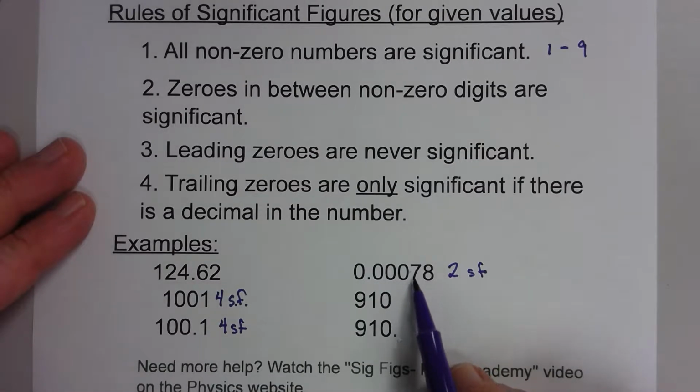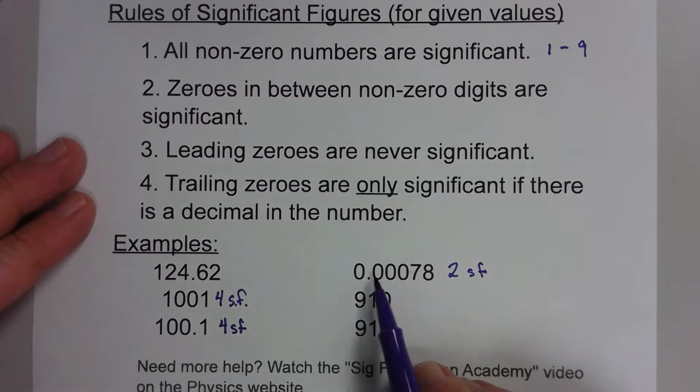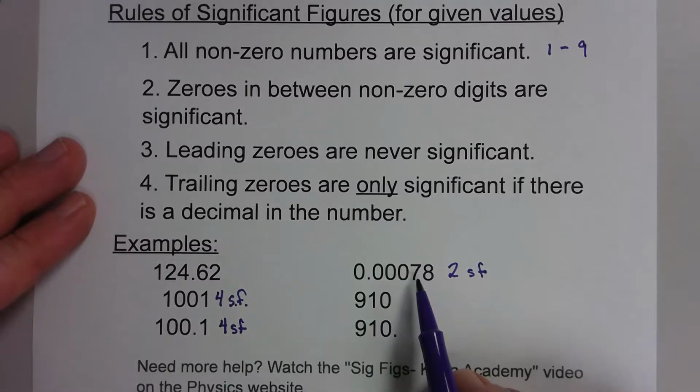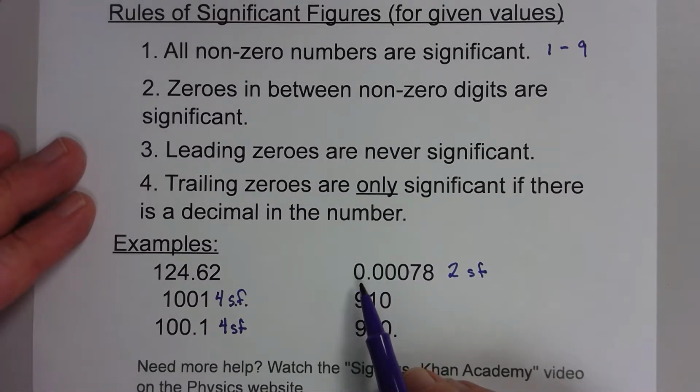This 7 and 8 were part of an original measurement. The zeros simply quantify the value of the 7. It's not 700 or 7 million, it's 7 10,000ths. So zeros that act as placeholders like these zeros, and zeros that mark where the decimal point is like this zero, do not count in terms of the accuracy of the measurement.